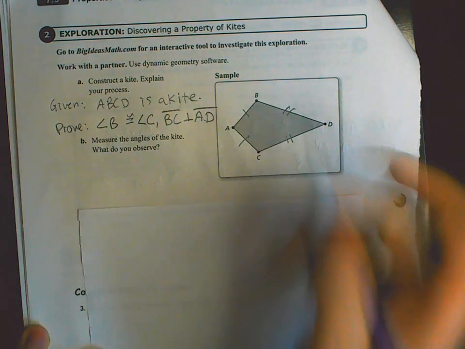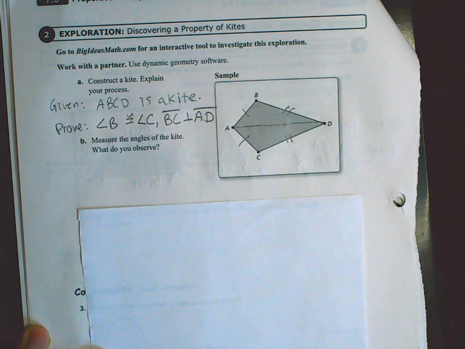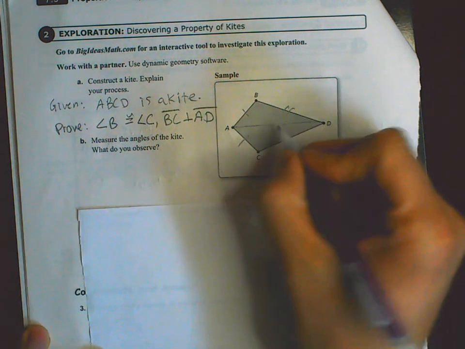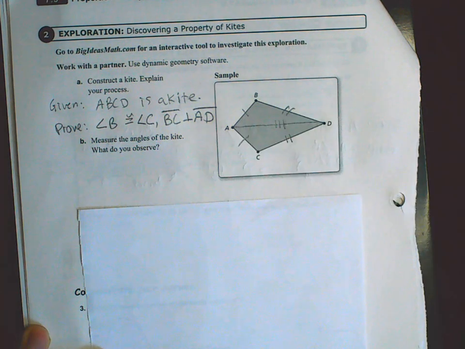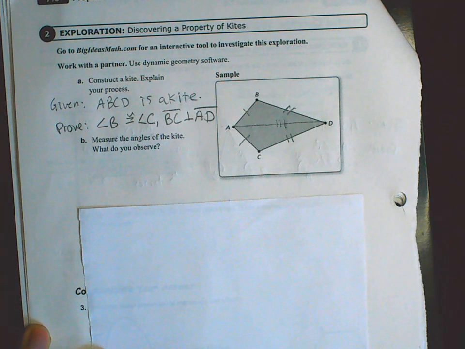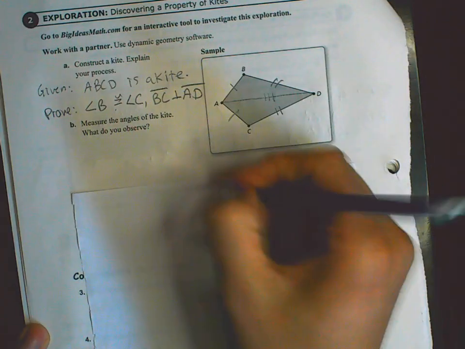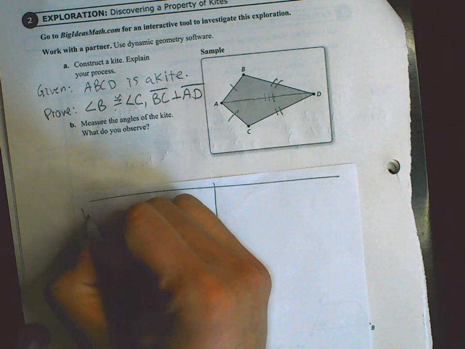So for this, we need a diagonal. We have to. Okay? So we know that this side right here is congruent to itself. Therefore, the triangles are congruent by side, side, side, making angle B and angle C congruent by CPCTC. So boom, that takes care of the first one easily. So let's do that. All right, 1.